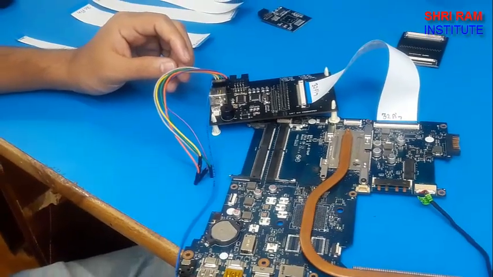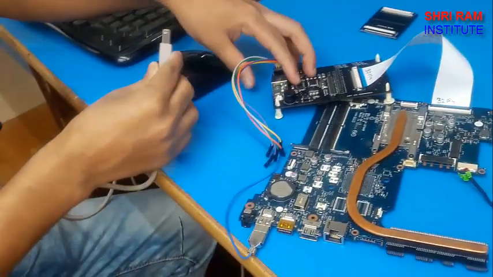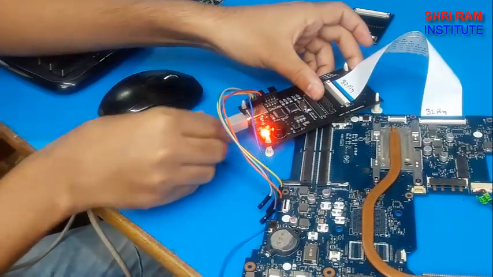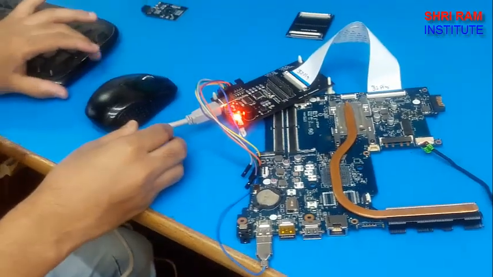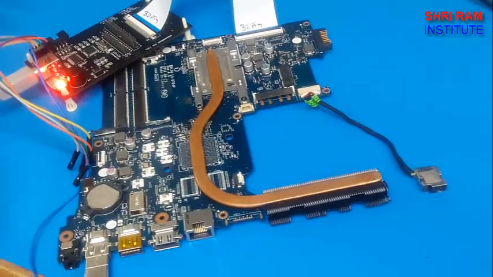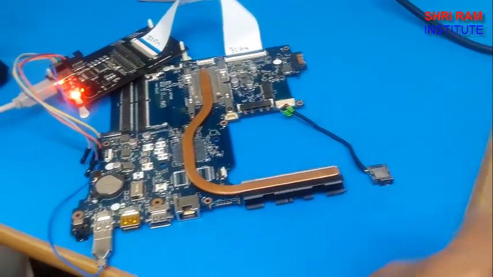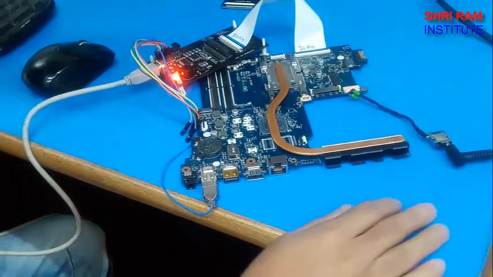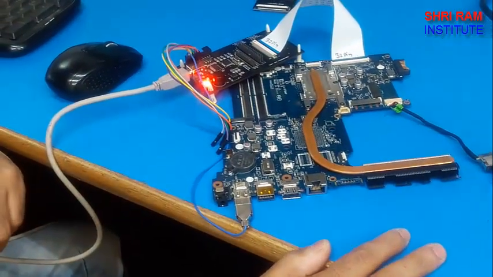It's going to connect the USB to the PC. Okay, and next we have to connect the power. Now my power is turned off, the laptop is off now.